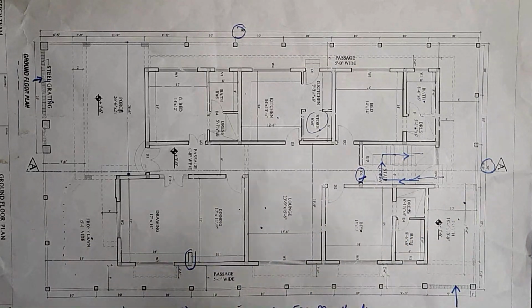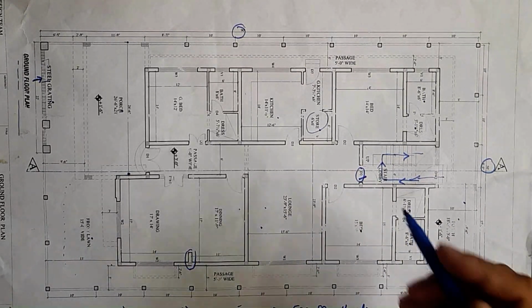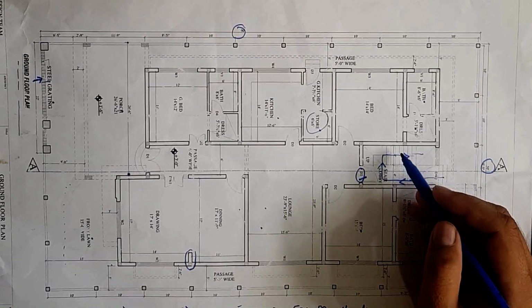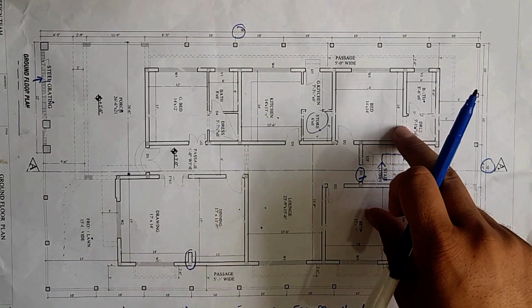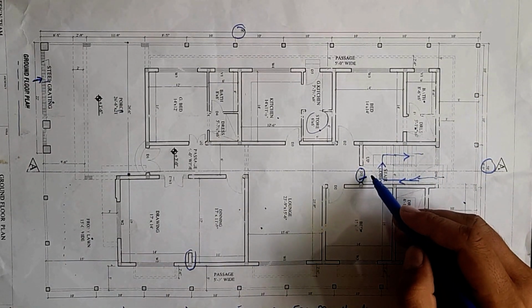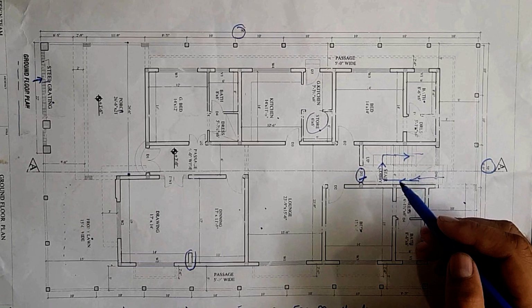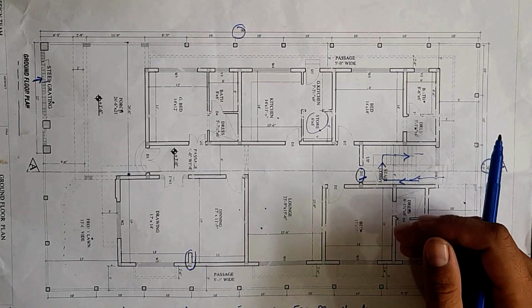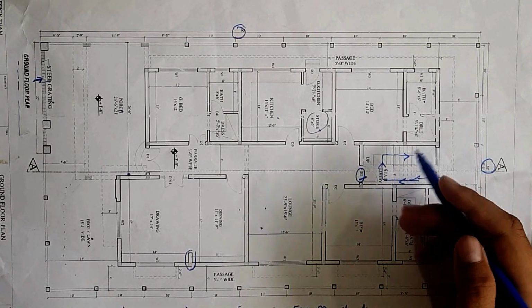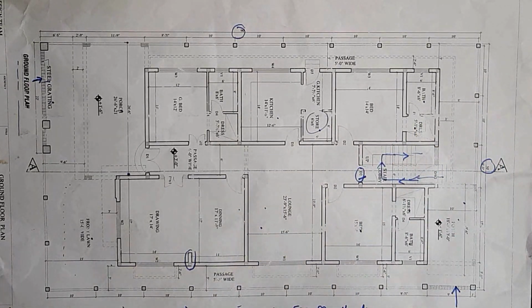But if one single family is using this house, we won't need this door to be closed. In that case this door will be used as an approach to the mumty as well. So one single family can use this stair openly anytime.